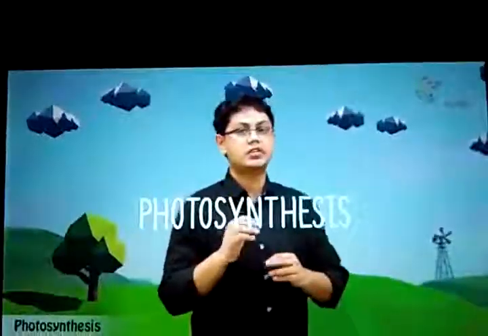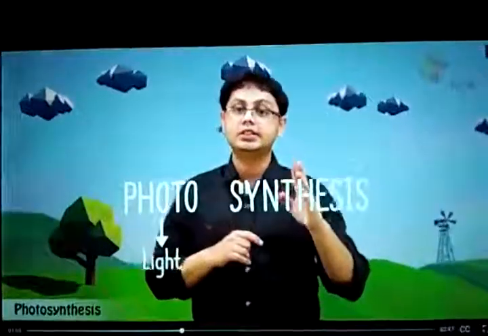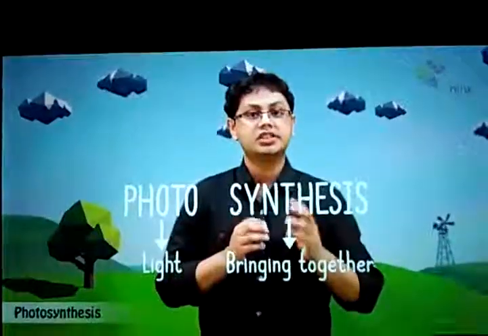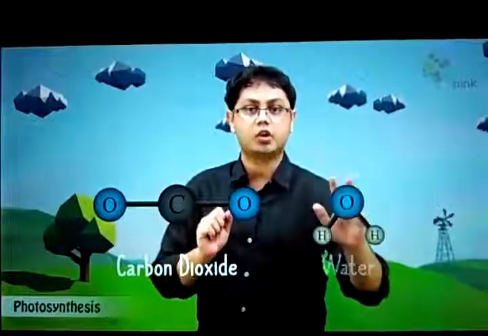Now, let's understand this further. Let's split this word photosynthesis. Photo means light and synthesis means bringing together. In other words, photosynthesis is bringing together of things with light. Just what does photosynthesis bring together to make sugar molecules? In fact, two things: carbon dioxide and water.